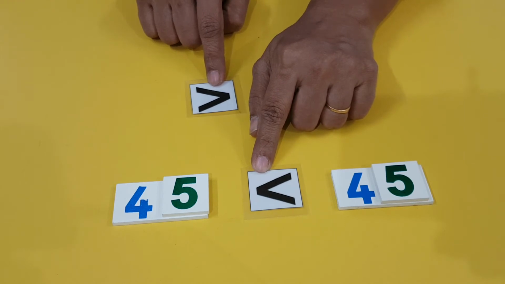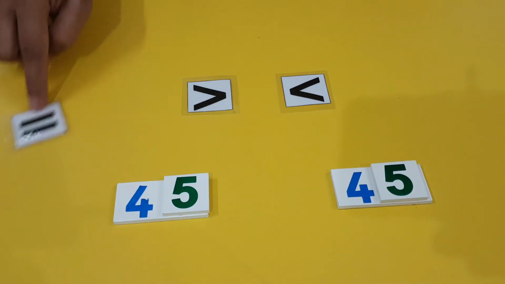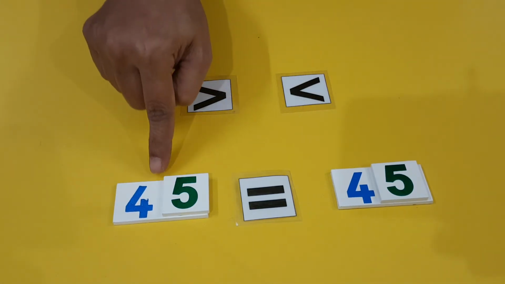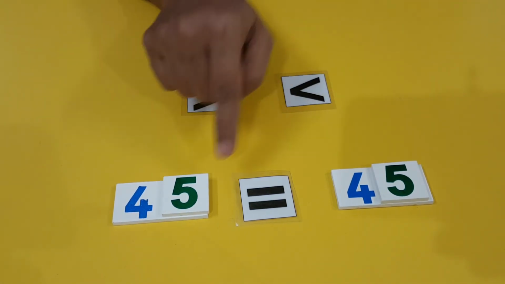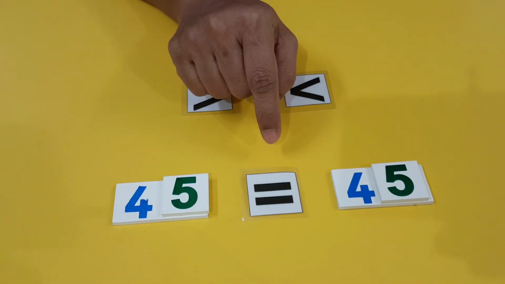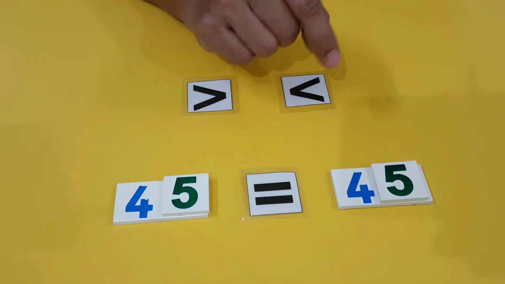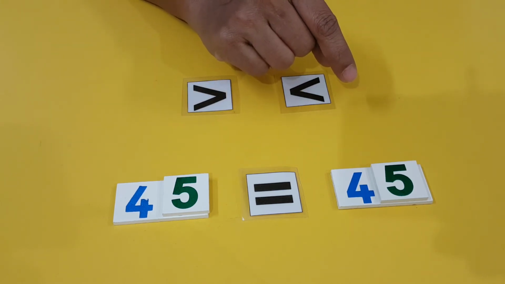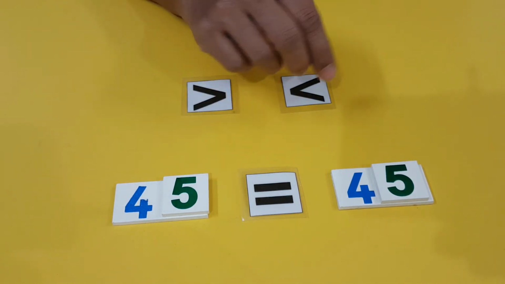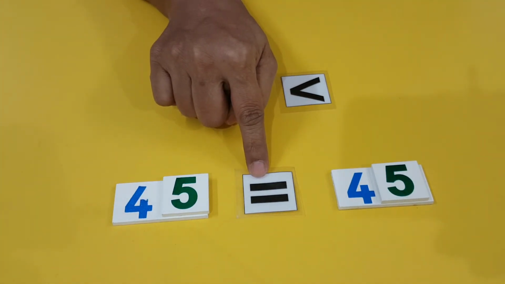Both are same. So when they are same, we will give the equal to sign. 45 equals 45. They are equal. When you want to eat something with your mummy and daddy, you give equal love to mummy and equal love to daddy. You don't say I like my daddy more than my mummy. You love them both equally. Same this side and that side. Is it not? So equals to.